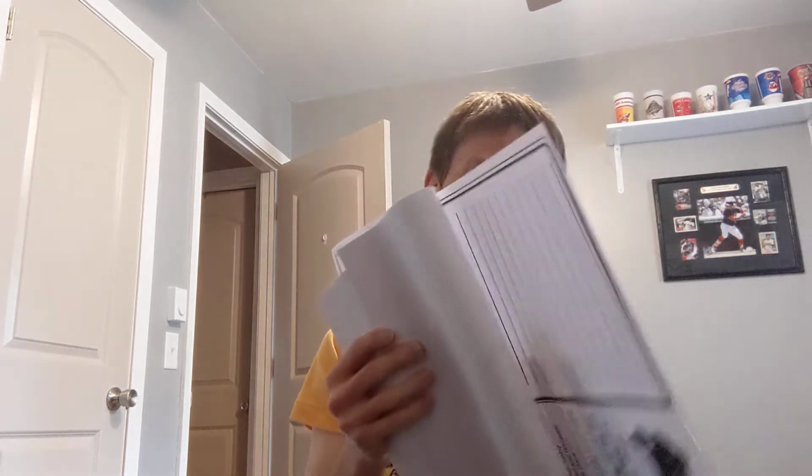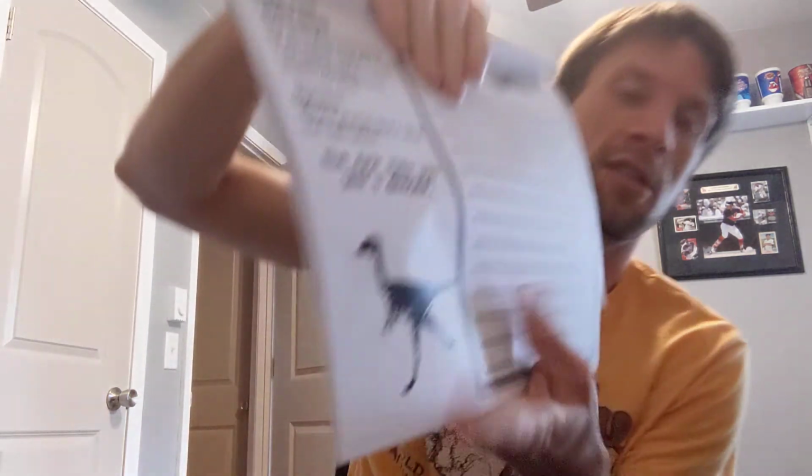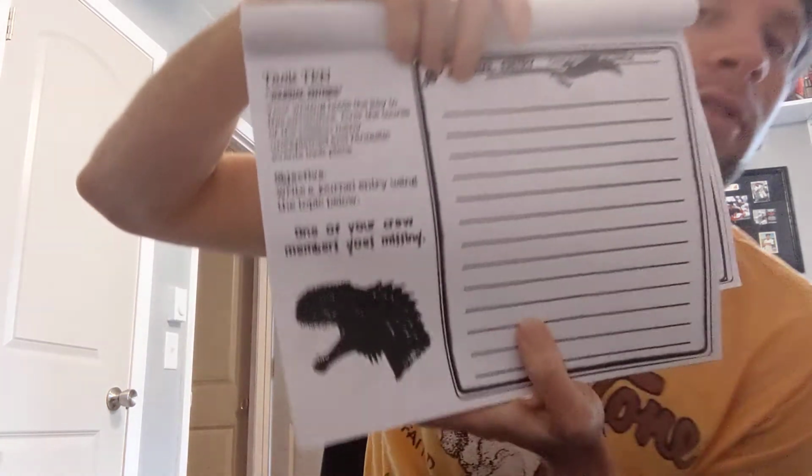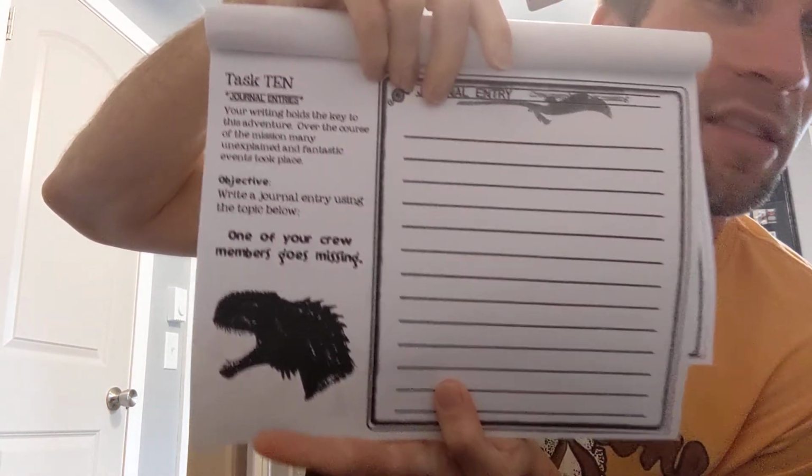First one, like I said earlier, is setting foot on the island for the first time. Your second one is the first time you saw a dinosaur. Your third one is one of the members of your crew goes missing.